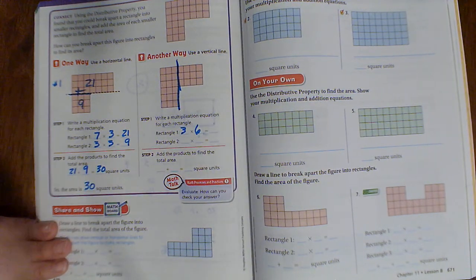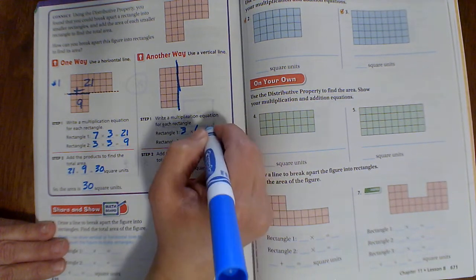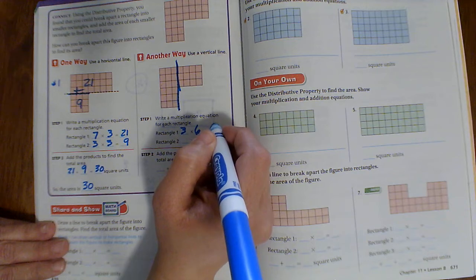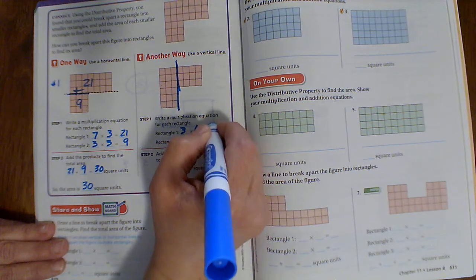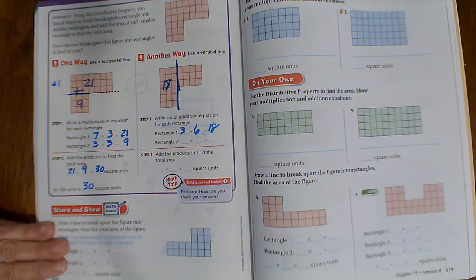Okay, so what's 3 times 6? I want to hear it. 3, 6, 9, 12, 15, 18. Very good. So that's 18 square units.